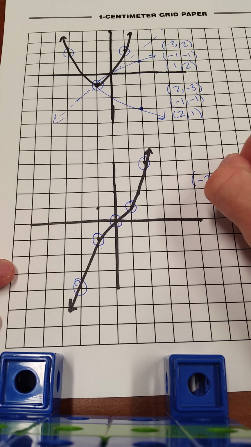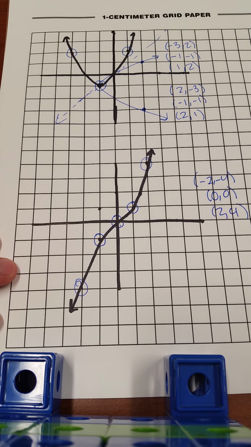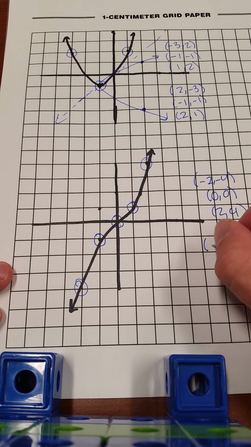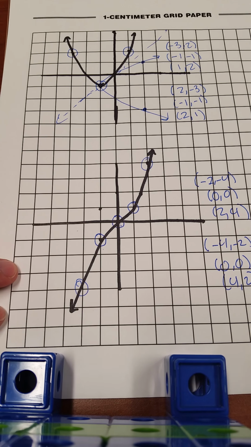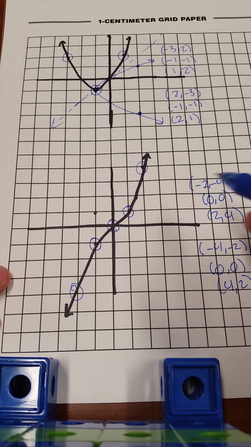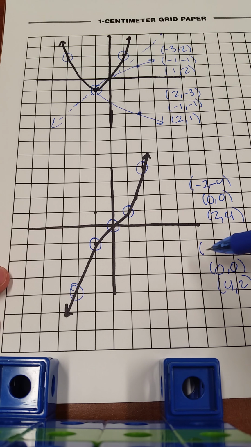I have to include the point 0, 0, and then 2, 4 is also one of my points. Okay, look at the inverses of those. So that's -4, -2. That's 0, 0. That's 4, 2. So do the inverse, -4, -2, 0, 0, and 4, 2.